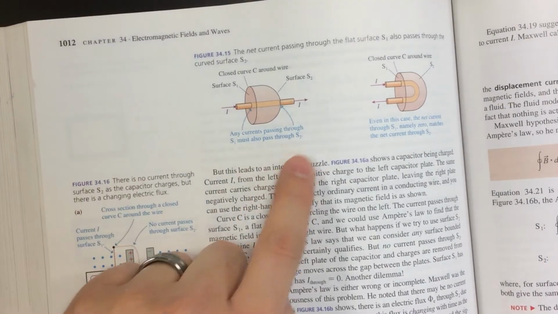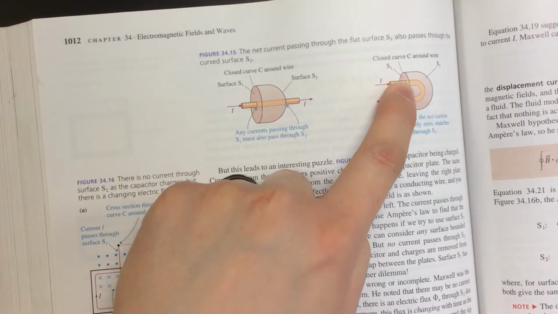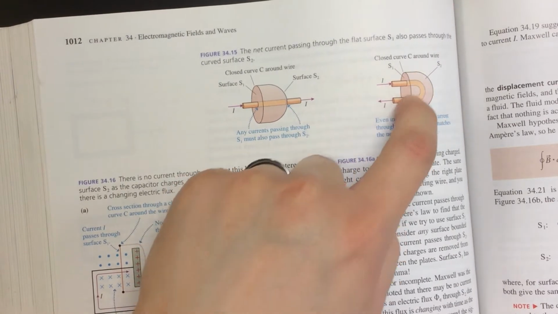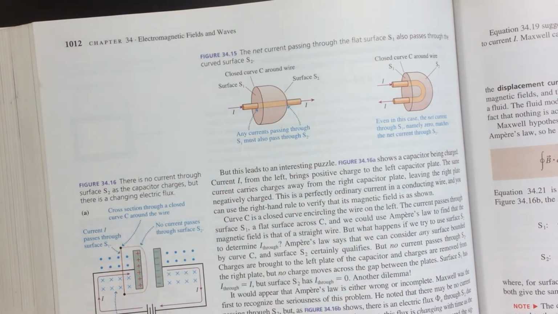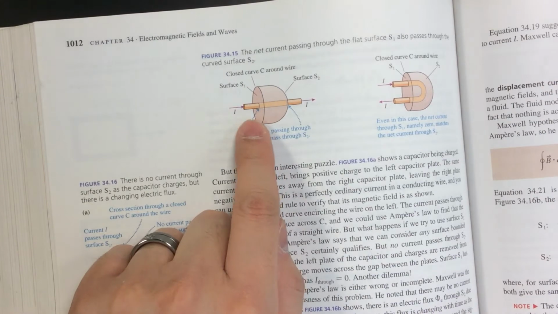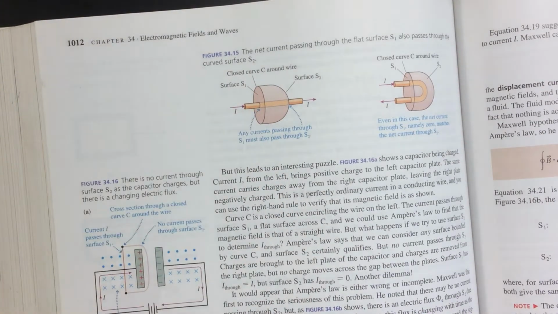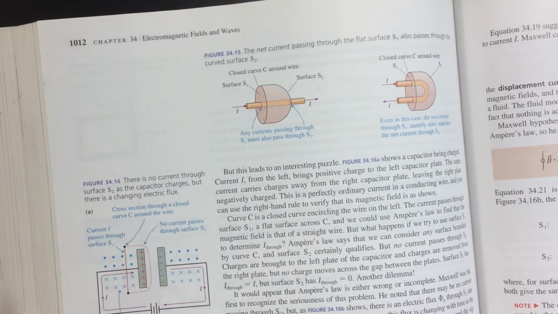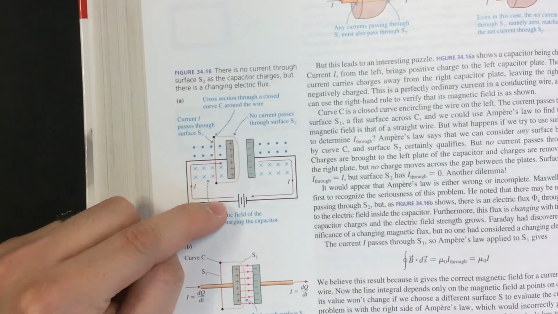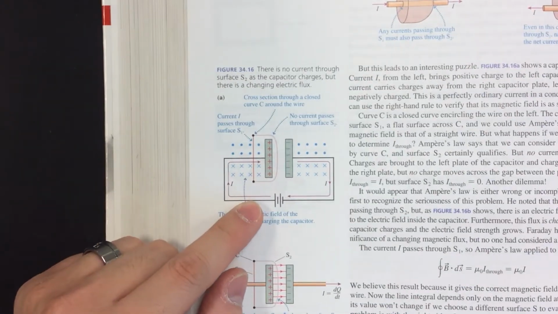If the net amount of current going through the surface is 0, no matter which surface you choose, that net current should be 0. Or if there is a net current going through one surface, there should be a net current going through any surface, except if you use a capacitor. A capacitor seems to defy this.